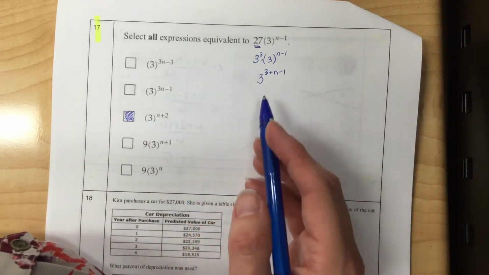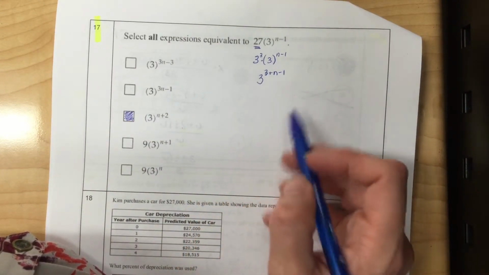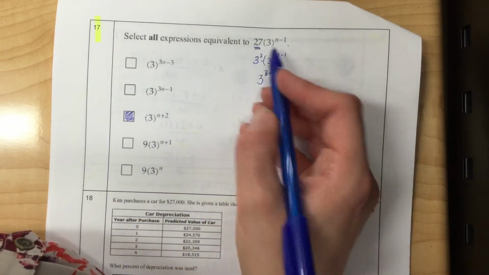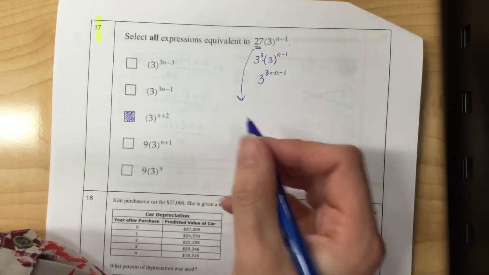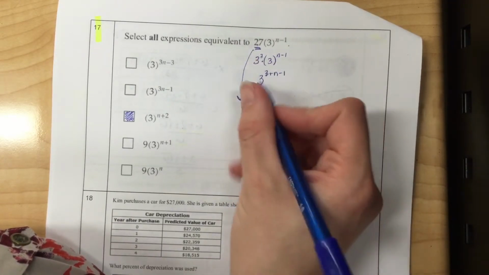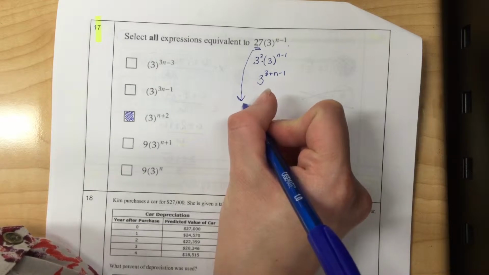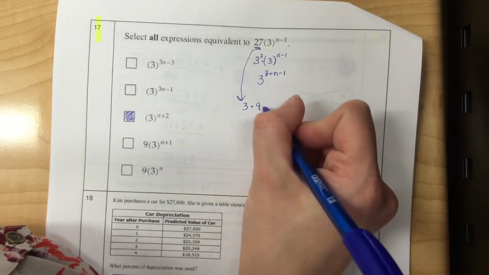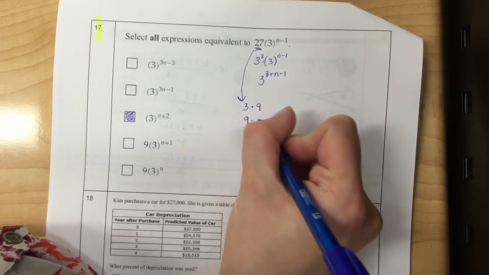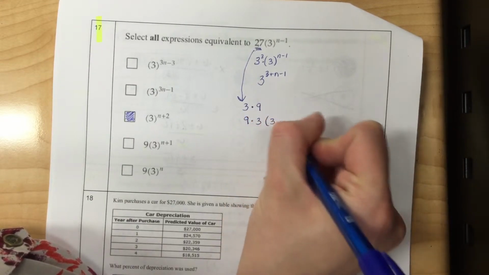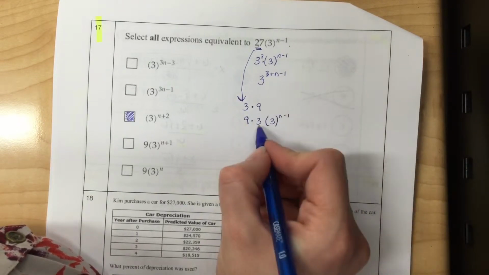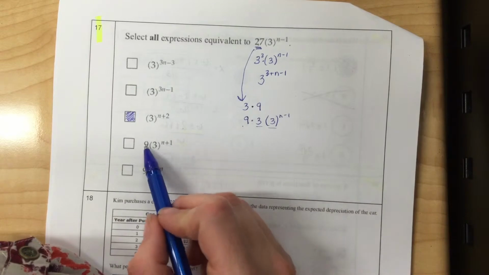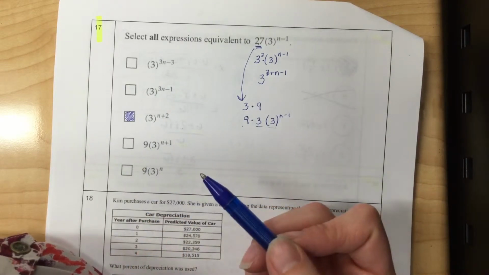There's another option that works as well, and some of you may have worked this out. 27 you can write as 3 times 9. So let me write that the other way, 9 times 3, and then we've got this 3 to the n minus 1. Now if you combine those, and the only reason I'm even thinking to do that is because there are answer options here that have a 9, okay?